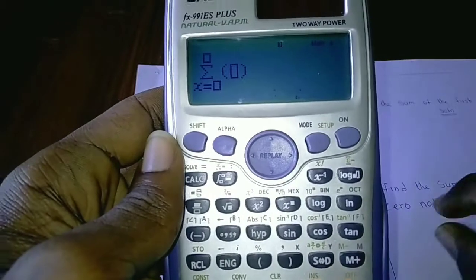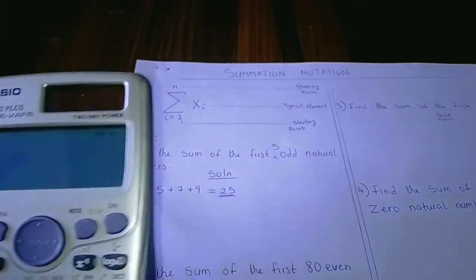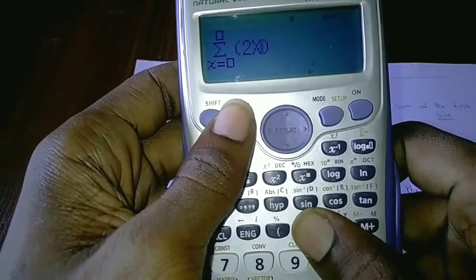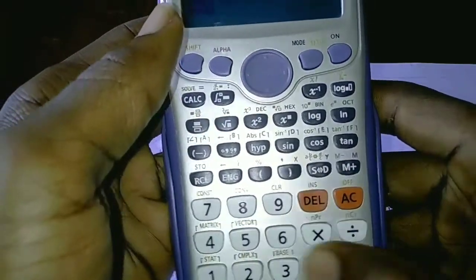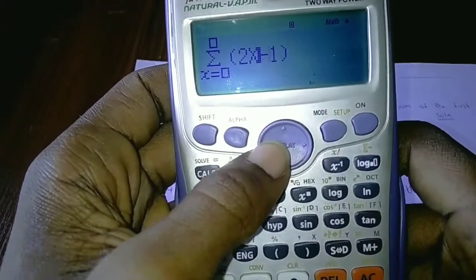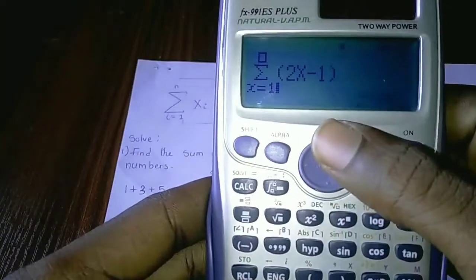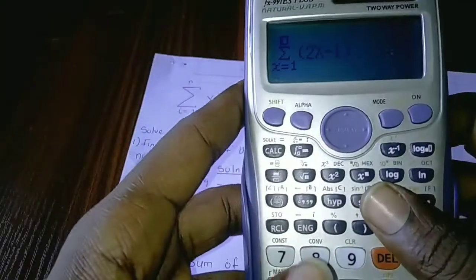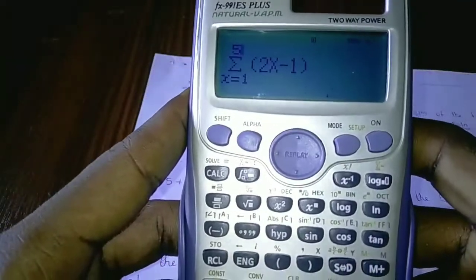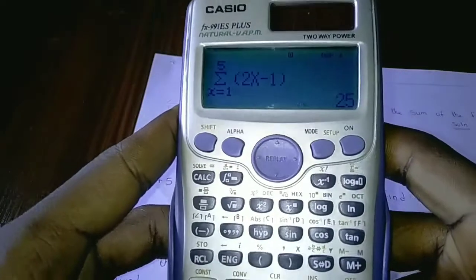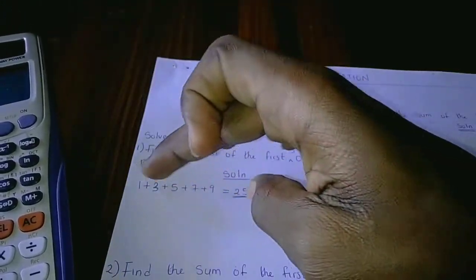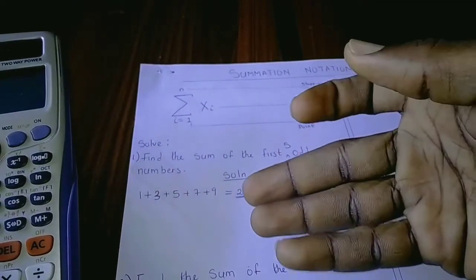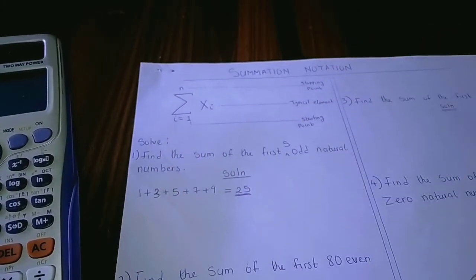Now I want you to take note, bring your pen and paper so that you can write this down. 2 alpha X, take note, minus 1, starting from 1 and ending at, since we are doing it for the first 5, we are going to end at 5, and equal to. This will literally give you 25, and if you solve it manually, you see that you got 25. At the end of the video, I'm going to write down all the formulas here, so keep watching to know that.